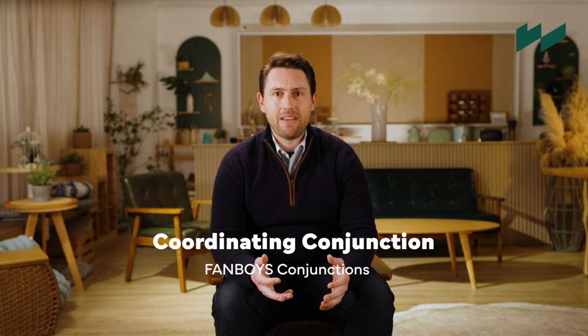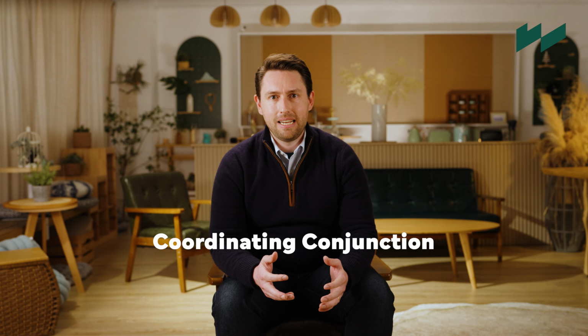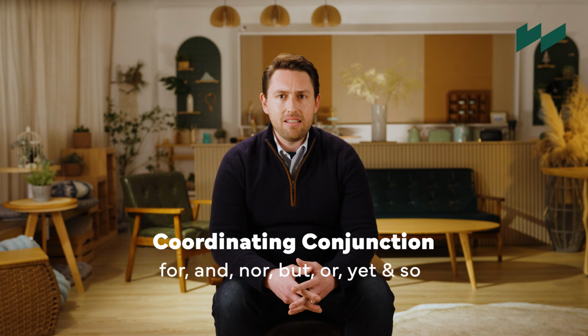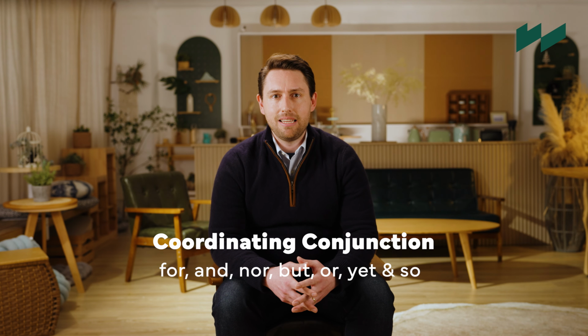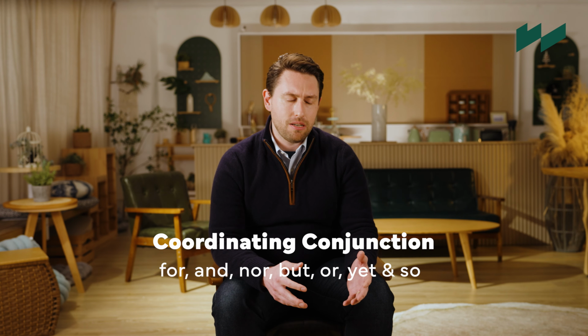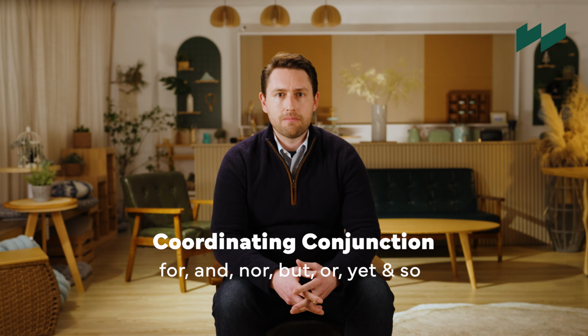As a reminder, the fanboys coordinating conjunctions are for, and, nor, but, or, yet, and so. These are the little words that allow us to connect ideas without indicating that one or the other idea is more important. Unlike subordinating conjunctions, which establish one clause as being syntactically superior to the other, coordinating conjunctions express relationships of equality between the clauses that they connect.